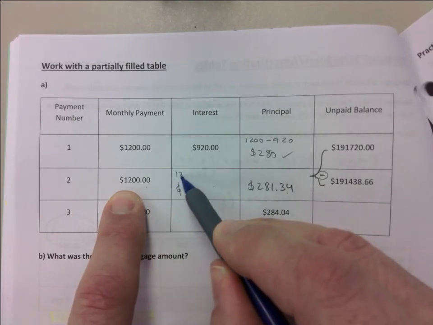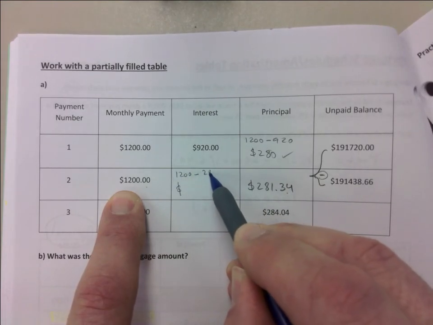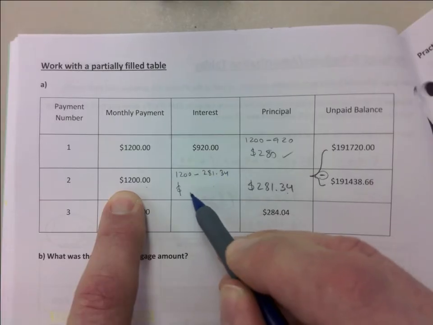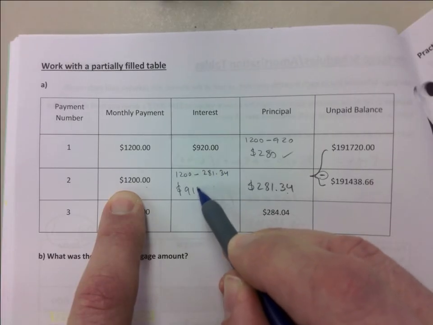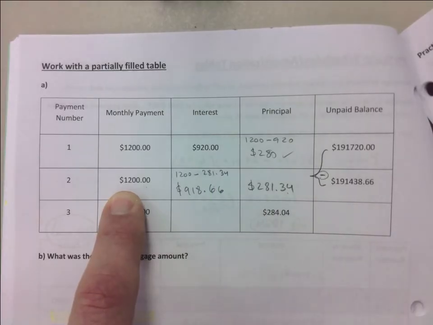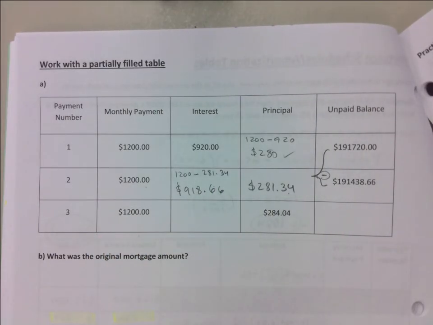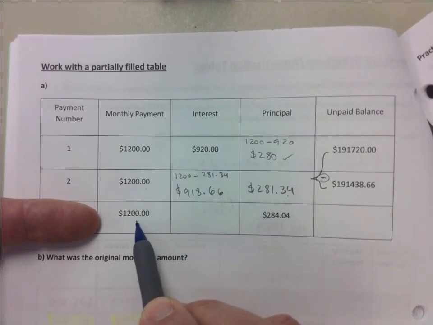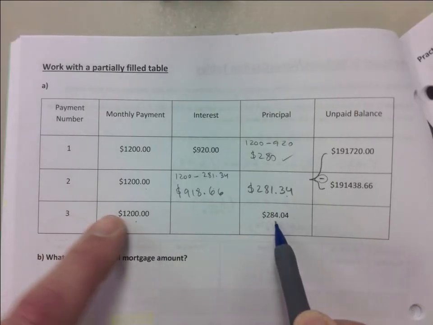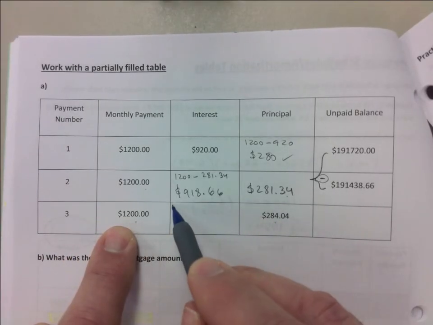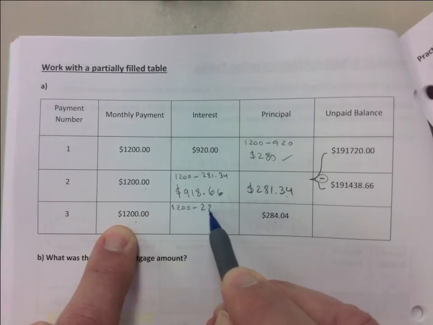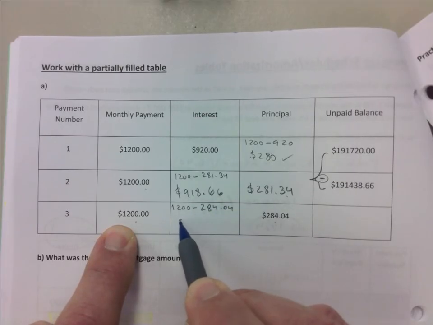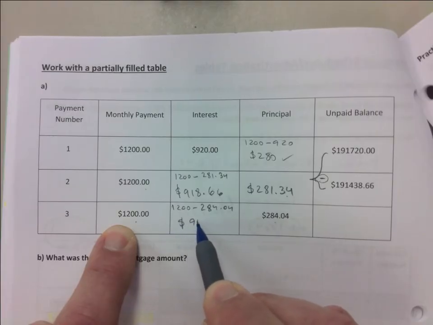Once you have this, subtract it from your payment to figure out the rest, right? So I will actually go 1200 minus 281.34, and that is 918.66. Boom, that row is done. Go for one further down. You've got your payment, you've got the principal. In this case, you can just subtract the two and get your answer there.